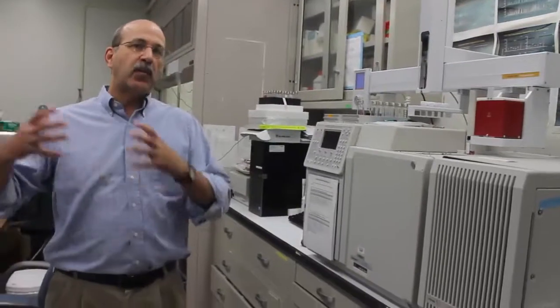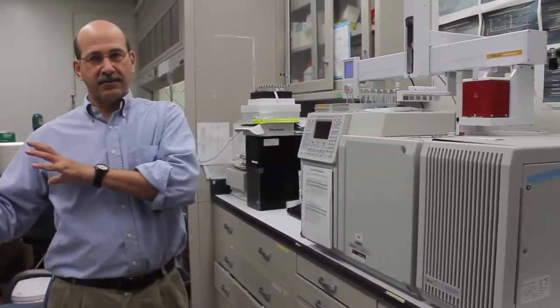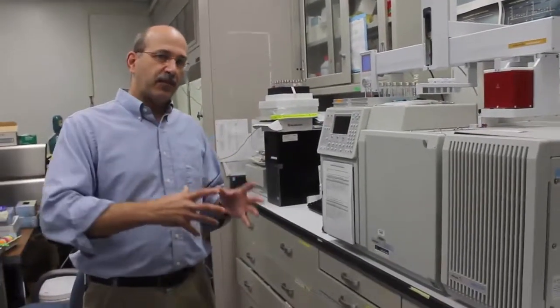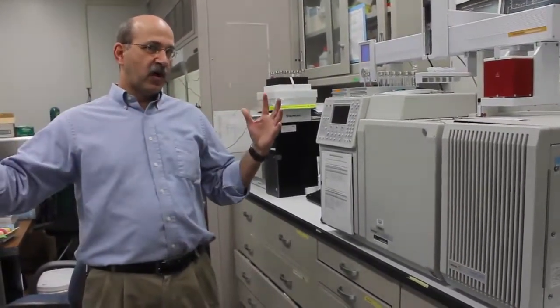And these are ion trap mass spectrometers, which means that we can run multiple mass spectrometric experiments. Or in other words, we can select an ion, we can break it up, we can choose one of the fragments, break that up. We can do that as many times as we want. And the reason we do this is because there are lots of things that may start at the same mass or the same weight.